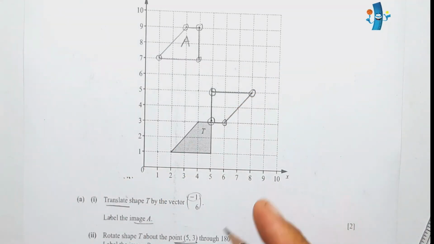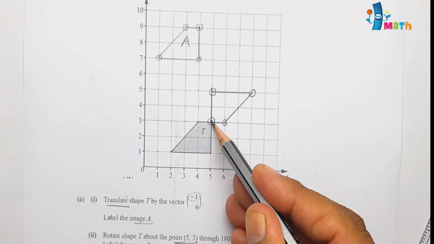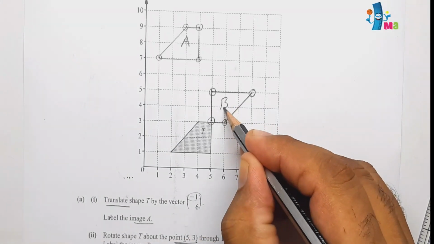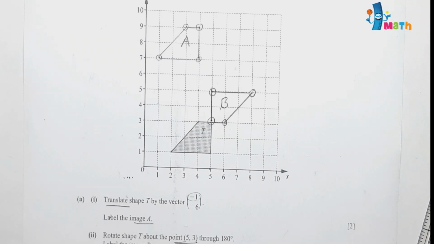This one is the new location. Rotate the shape T about (5, 3) through 180 degrees and label the image B. So this will be our B.